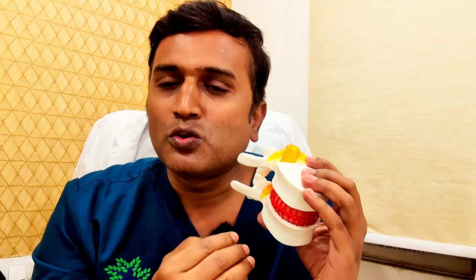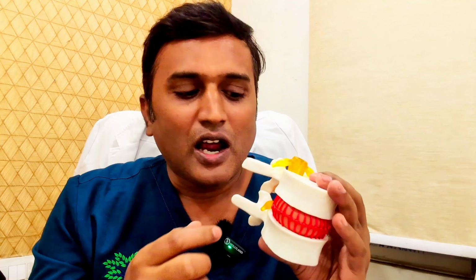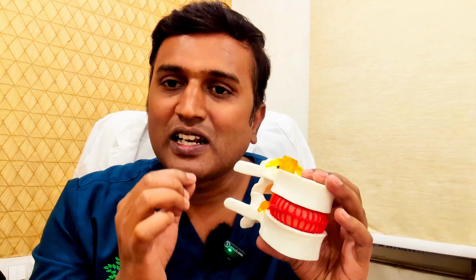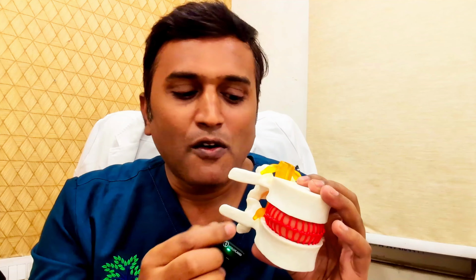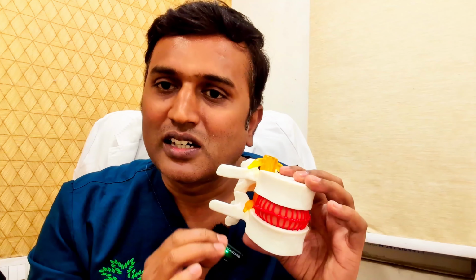Okay. So the second one, when we are going to give a selective nerve root block injection: we give it whenever there is a compression over this spinal nerve. So we are going to give an epidural steroid injection when you have a problem in the spinal canal, and we are going to give a selective nerve root block injection whenever there is a compression on this spinal nerve.